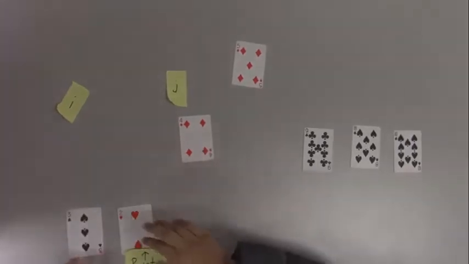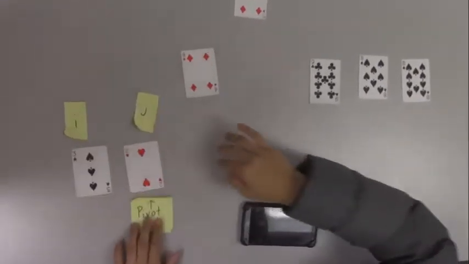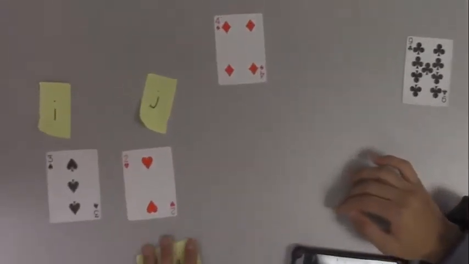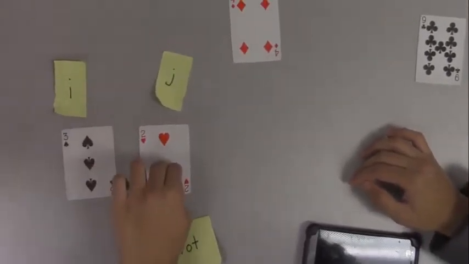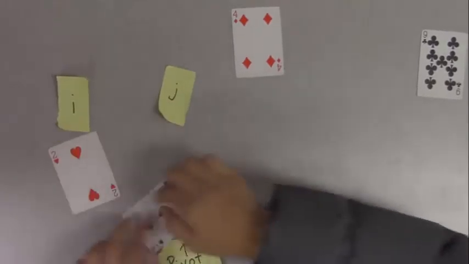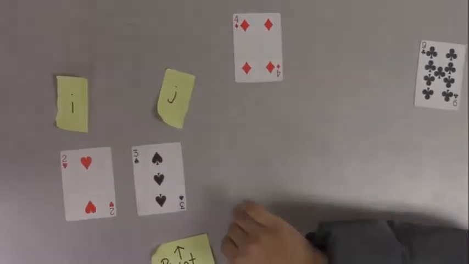Now you bring these down and do the same thing over again. And you check with i and j, and we'll set 2 as the pivot. Now, this is not true because 3 is not less than 2, which means that these have to be switched. And now, you know that these are sorted.